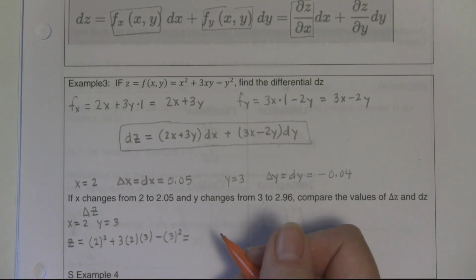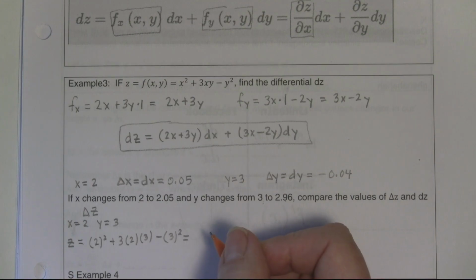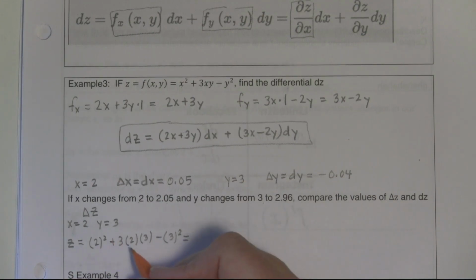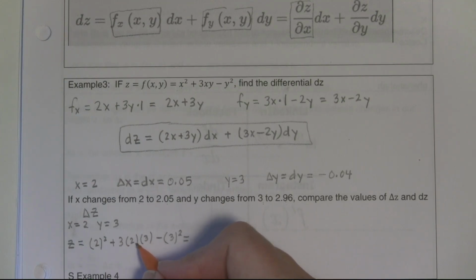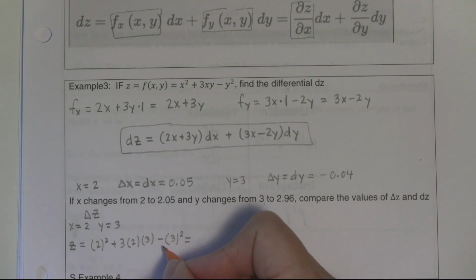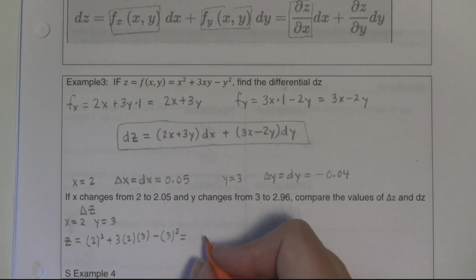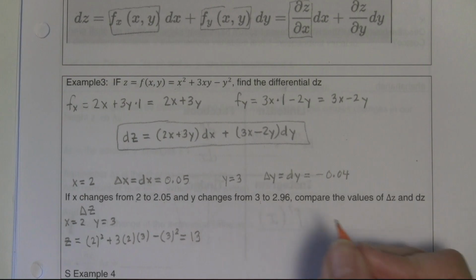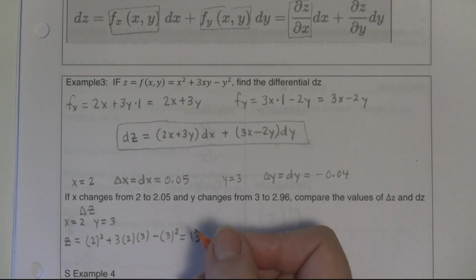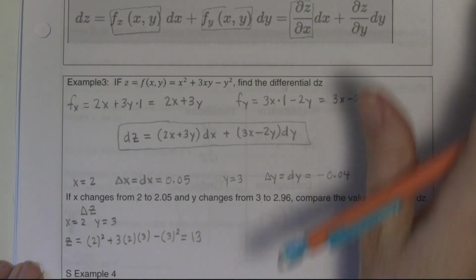So z is equal to, when you do that arithmetic here, 4 plus 18, take away 9, is 4 and 18, 22. Take away 9, is that 13? I hope 13.